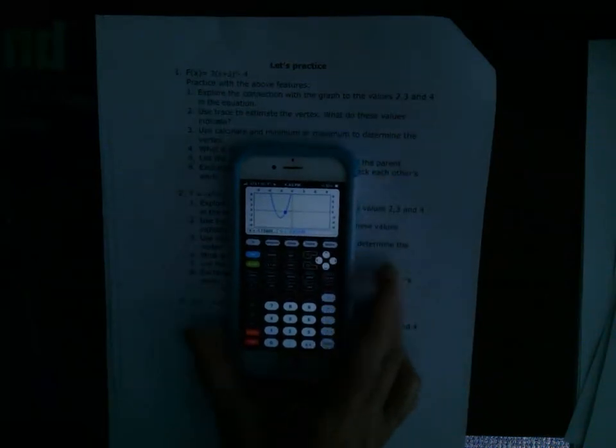Say you forgot all those rules from the other page and you just wanted to look at the screen, what would you think? Then I want you to estimate the vertex, that means the lowest minimum spot. Sometimes it's hard to get the cursor to go exactly where you want it, but I sort of have it there. And it looks like -2.9, -3.9, but sometimes it doesn't give you the exact number that way with the trace. It's kind of an estimate.